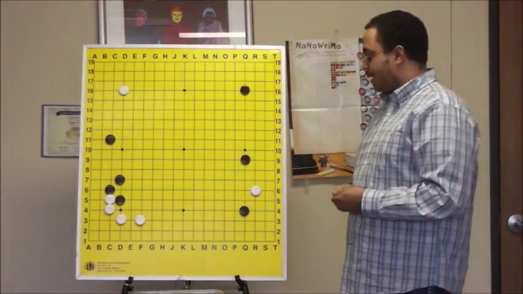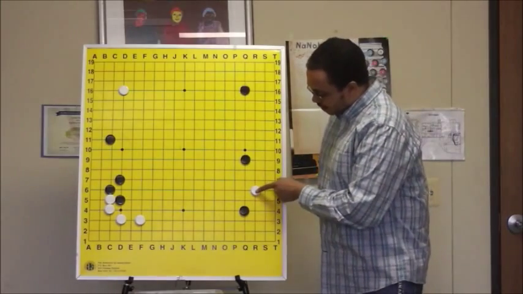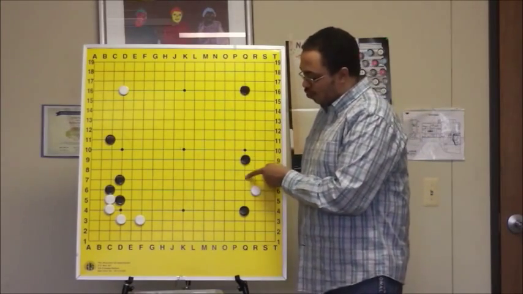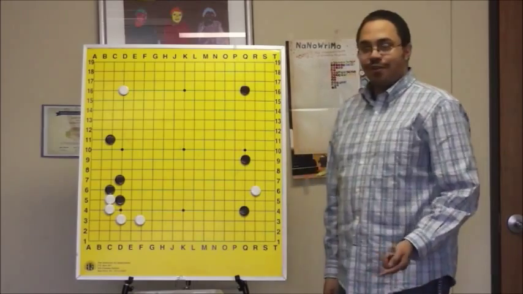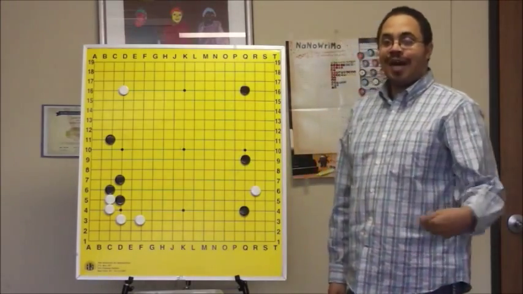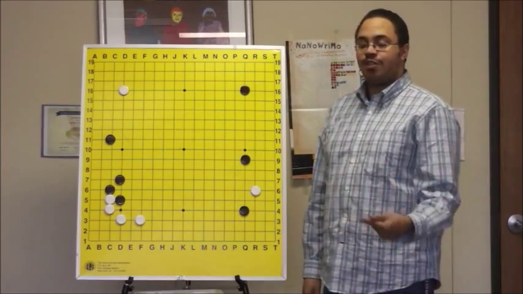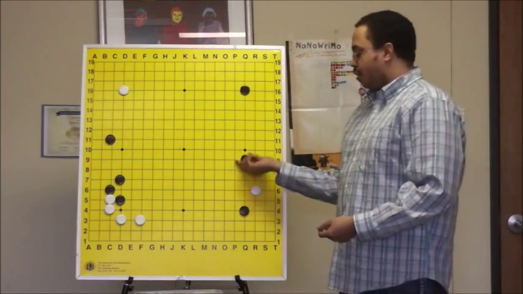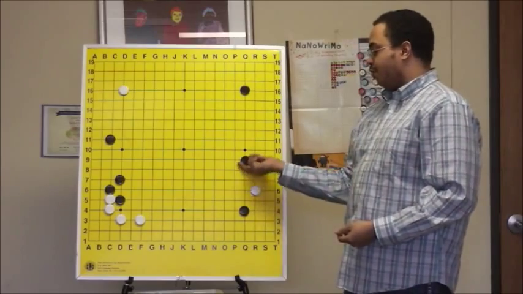We have a two-space high pincer. It's called two spaces because the distance between this stone and this stone is two spaces, and it's on the fourth line. If you're new to pincers, this is how you classify them: are they low or high, and how many spaces away from the stone they're pincering are they? Stones that are closer are more severe than stones that are further away.